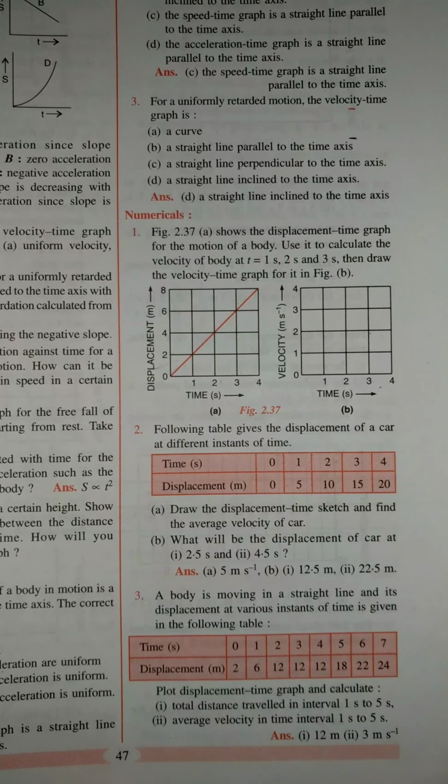Today we are starting with the numerical problems from exercise 2B for class 9 physics. Before going through these numerical problems, I have sent 4 videos on graphical representation which you must watch before solving this. Otherwise you might not understand these numerical problems. So if you haven't gone through those videos, first of all go through those videos and then come back to this video. So going to number 1, please refer to your textbook for the question.